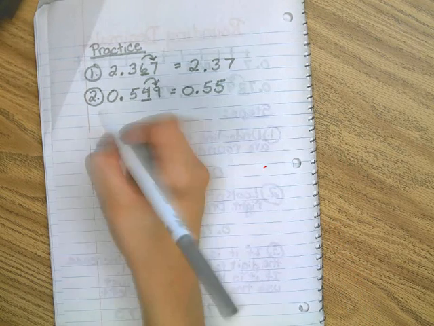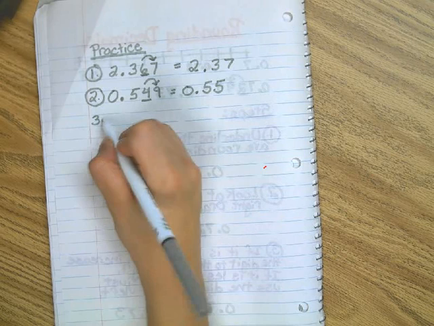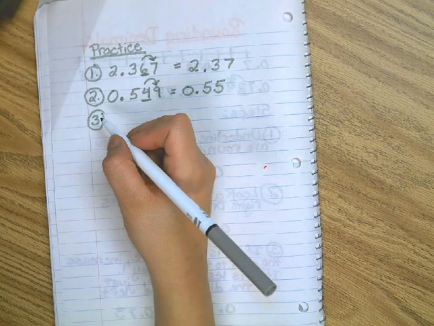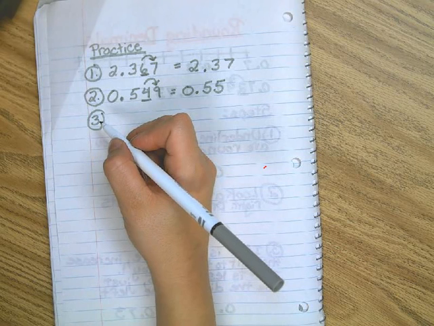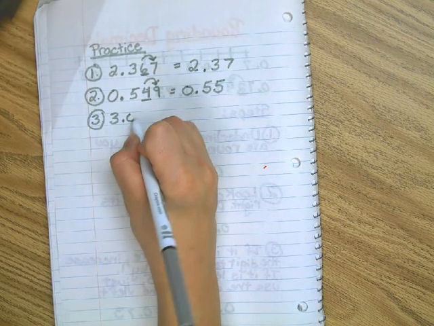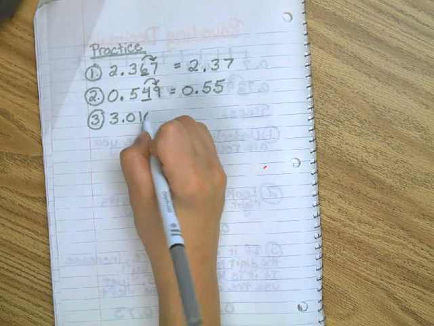Alright, let's look at something like that. Okay, so this one, let's look at this decimal. 3.010. Round it to the hundredths.